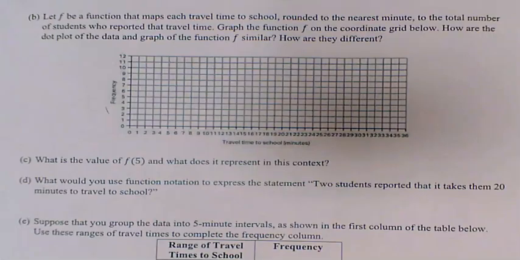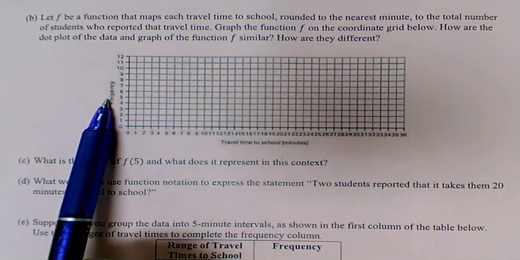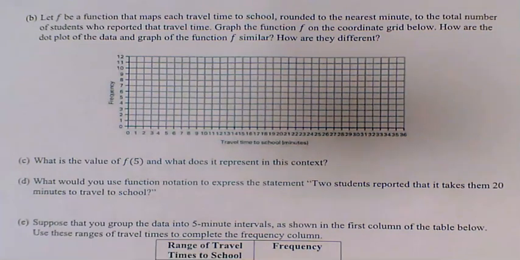Our notes today are all about representing these frequency bar graphs as functions. So part B says, let f be a function that maps each travel time to school, rounded to the nearest minute, to the total number of students who reported that travel time. Graph the function f on the coordinate grid below, and how are the dot plot of the data and graph of the function f similar? How are they different? So our task is now to plot those points from the table, and I'm going to connect them with a curve expressing my function.